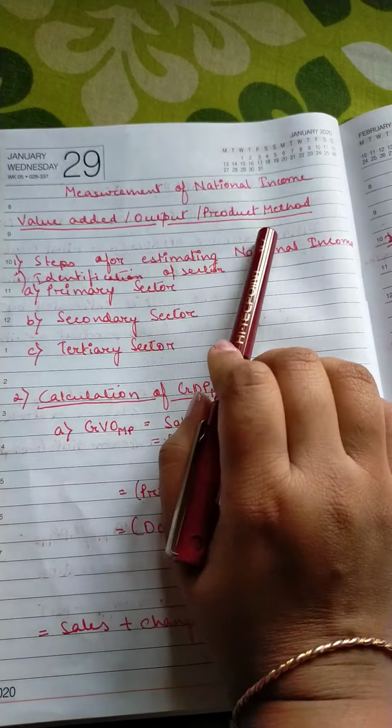Next, we have to find domestic income, that is NDPFC. If you are asked to find domestic income, you will find NDPFC. As I always tell you, I have shown it directly here, but don't do it directly; do it stepwise.